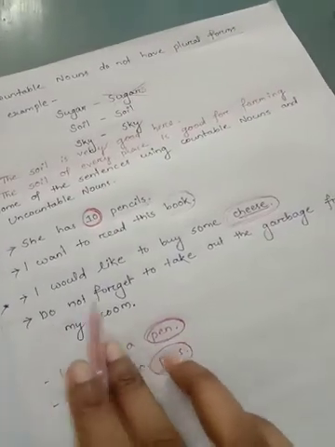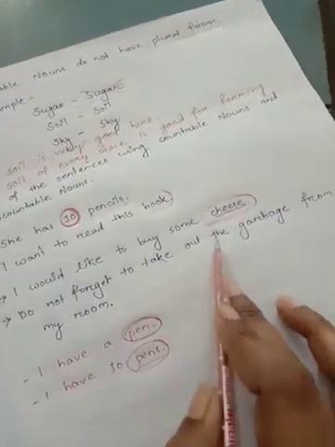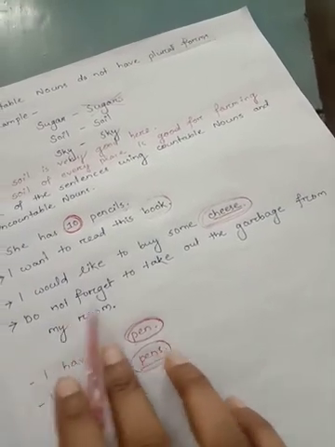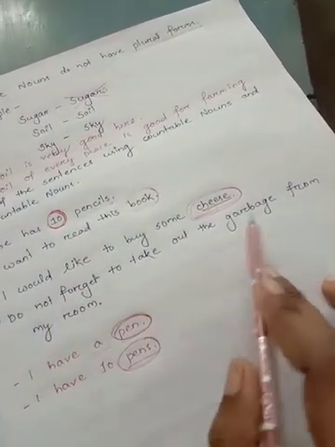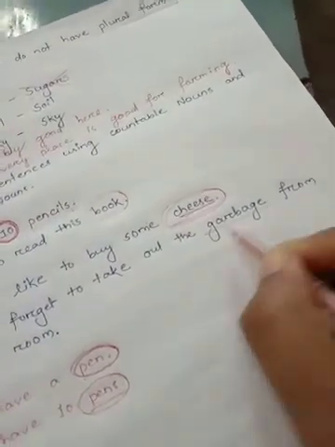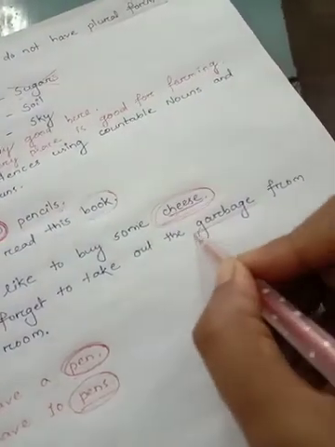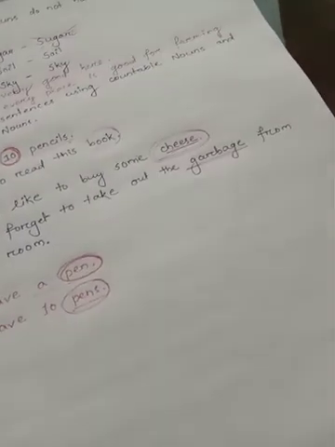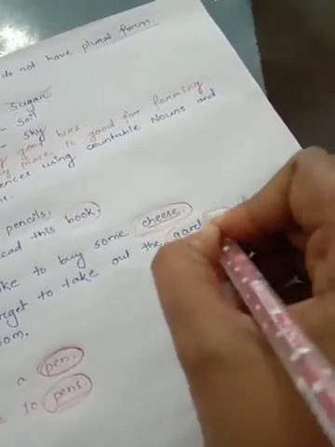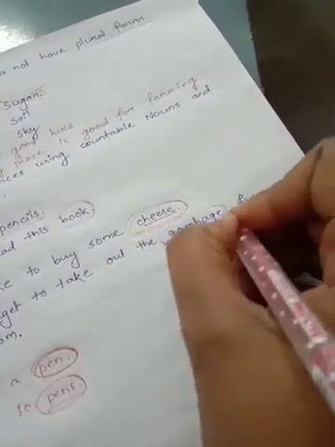Next, do not forget to take out the garbage from my room. Can you count this garbage? Two garbage, three garbage? That's impossible. So this garbage is an uncountable noun because we can't count it.